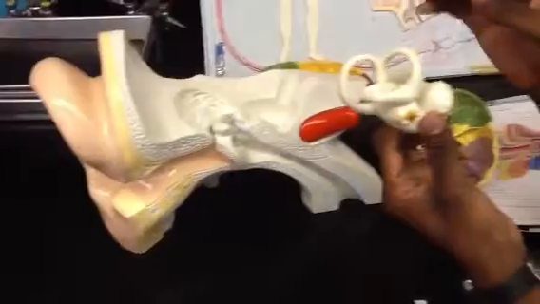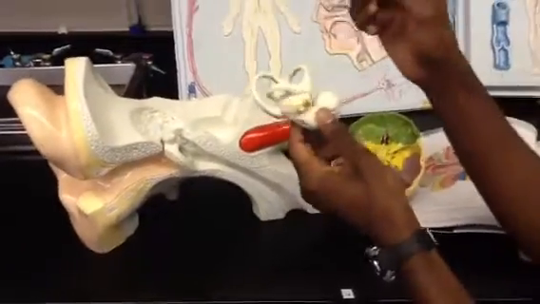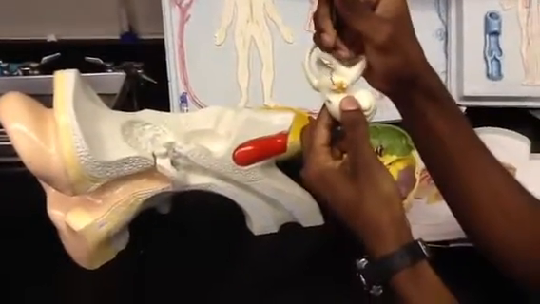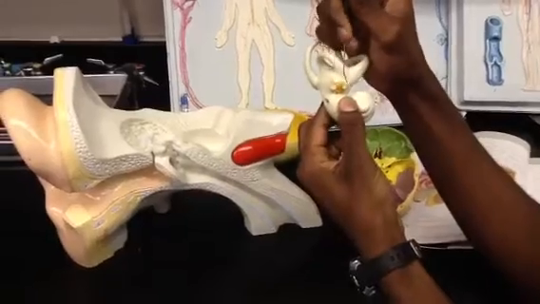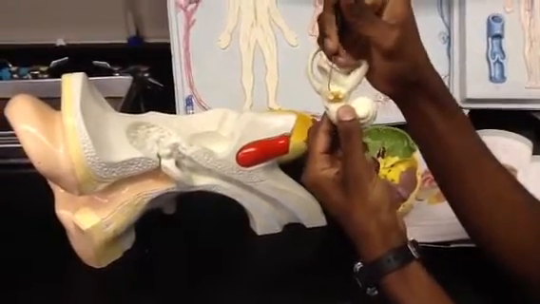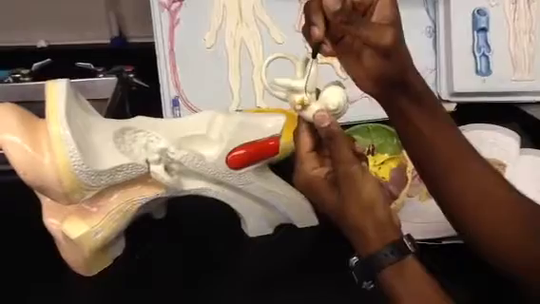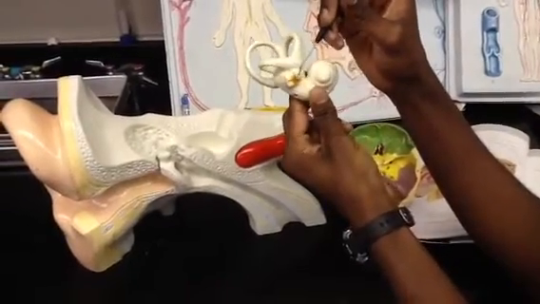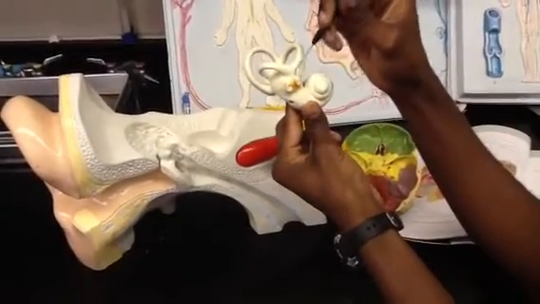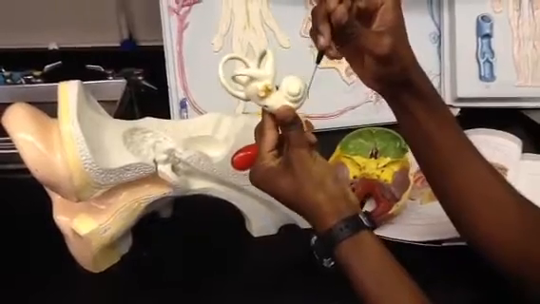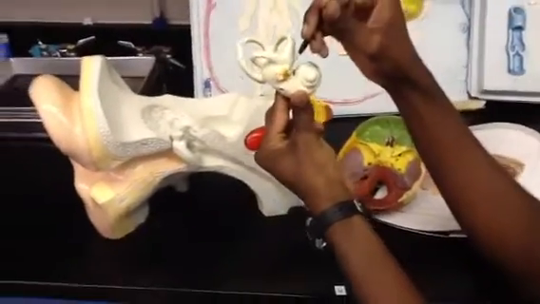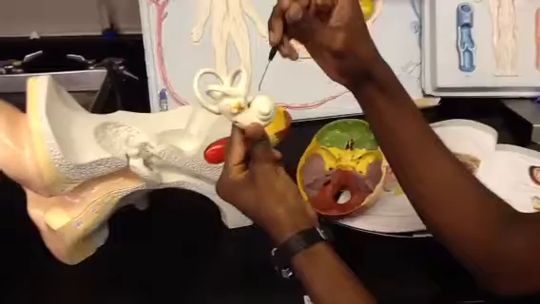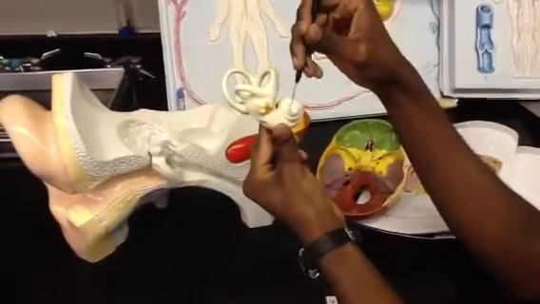And so now we're going to go over this little guy right here. This is a broken piece of the stapes, but this is where it would go, into the oval window. There would be a little bit of vibration here, and there's fluid in here. The vibrations would go to the fluid and spin all throughout here. So this snail shell looking thing right here is called the cochlea.